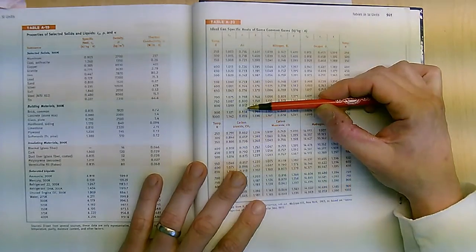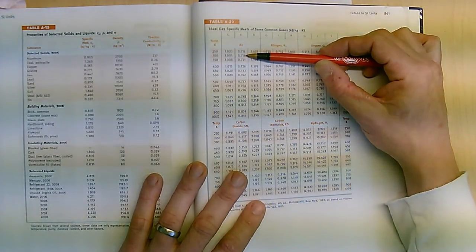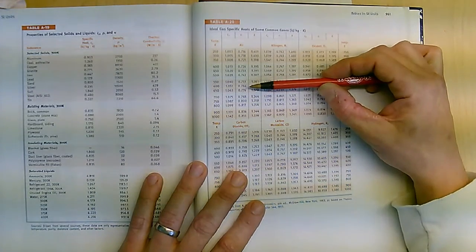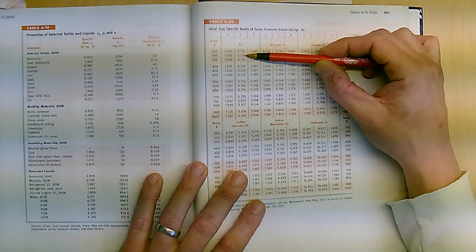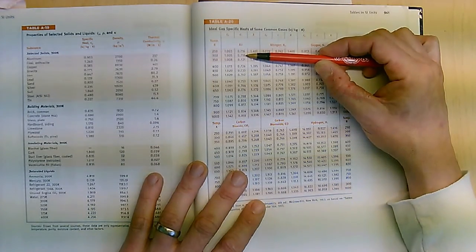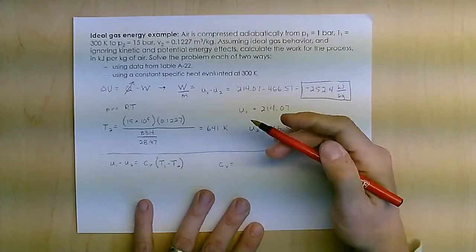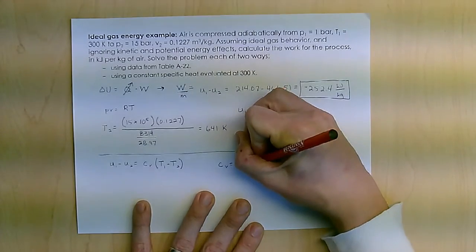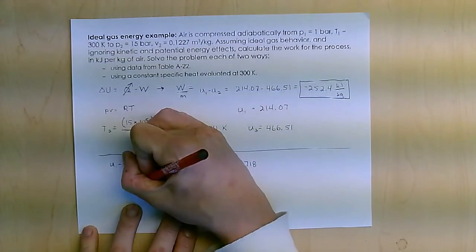However, the problem explicitly told me to use CV at 300 and assume it's constant. It actually goes up to about 0.77 from 0.718. But we'll use 0.718 to calculate the answer as the problem asked me to do.